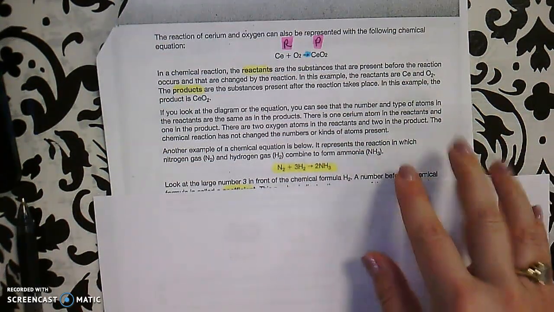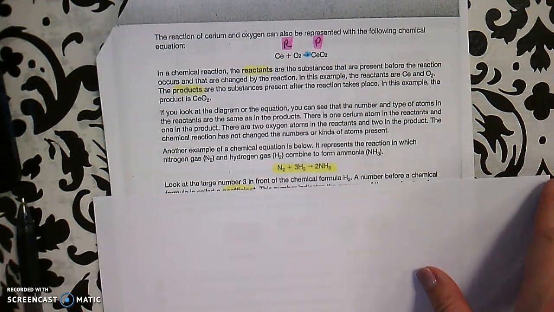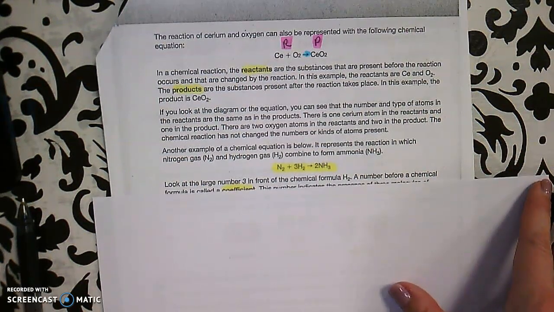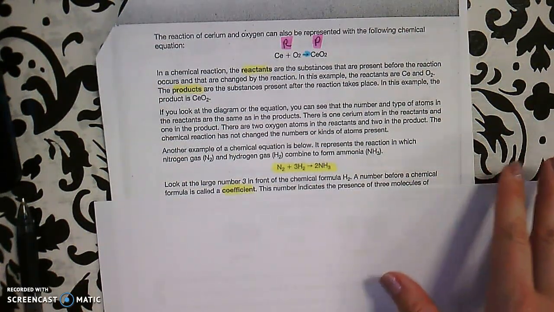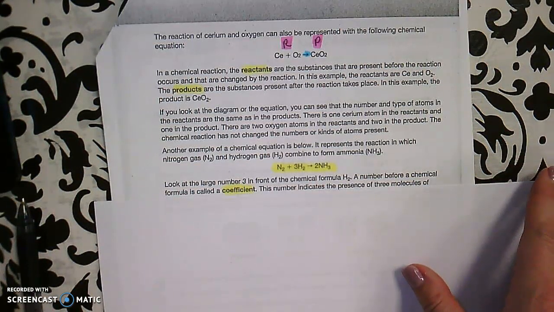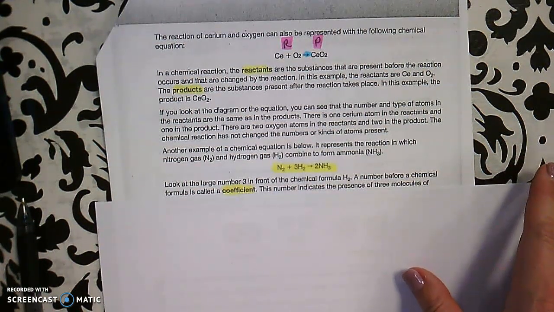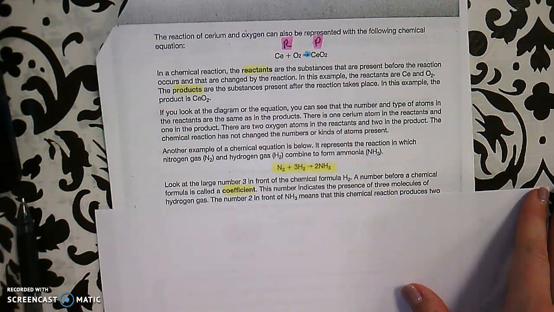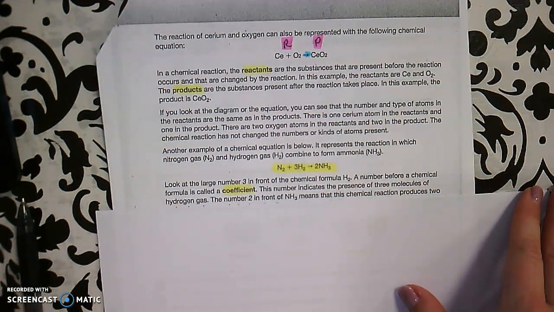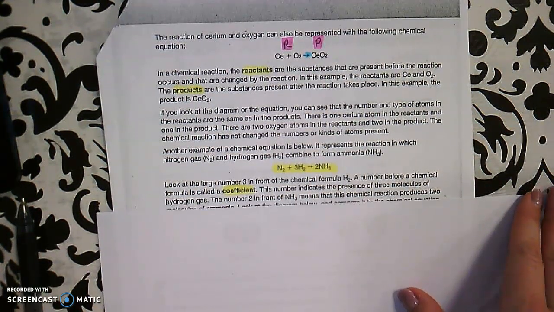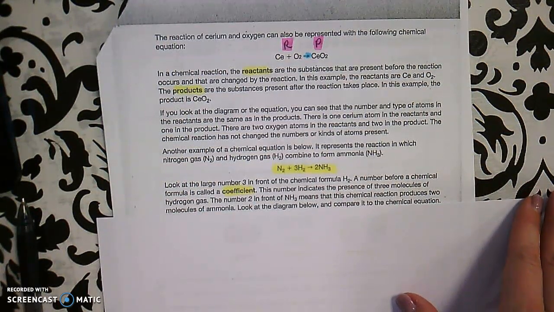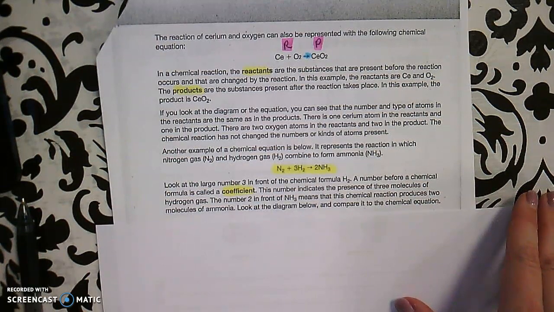Look at the large number 3 in front of the chemical formula H2. A number before a chemical formula is called a coefficient. We learned that back in Unit 9. This number indicates the presence of 3 molecules of hydrogen gas. The number 2 in front of the NH3 means that this chemical reaction produces 2 molecules of ammonia. Look at the diagram below and compare it to the chemical equation.